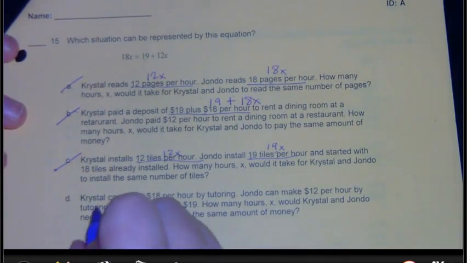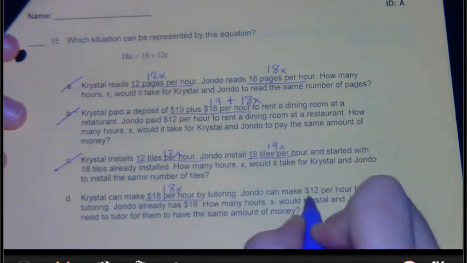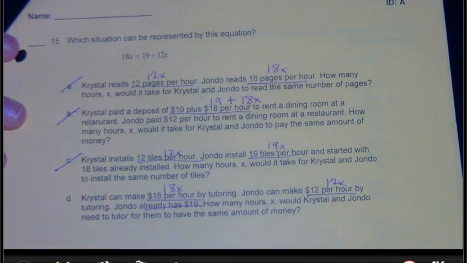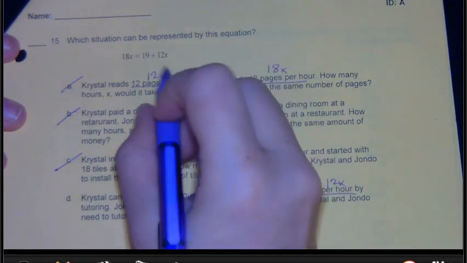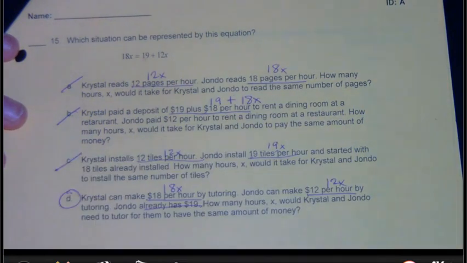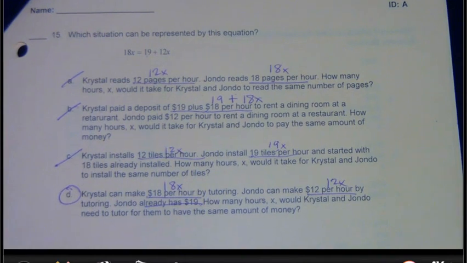And then I'm left with D. Crystal can make $18 per hour by tutoring, so I got 18x. John Doe can make $12 per hour by tutoring. John Doe already has $19, so he starts with 19. So he starts with 19, adds $12 per hour, and then Crystal has $18 per hour, giving us D as the only answer choice left.